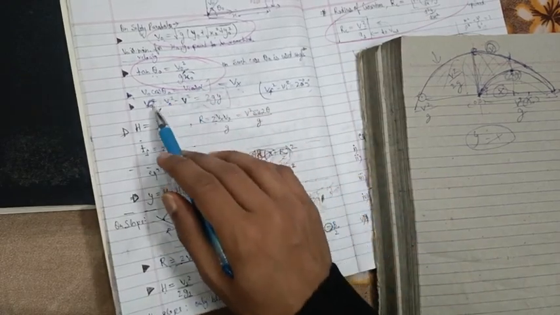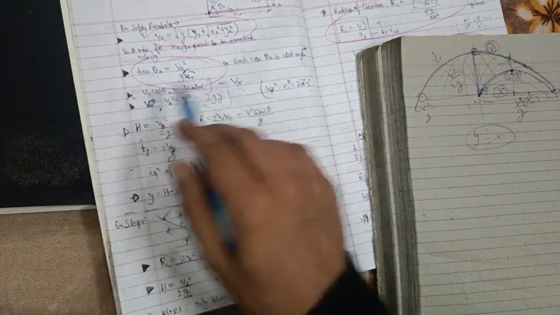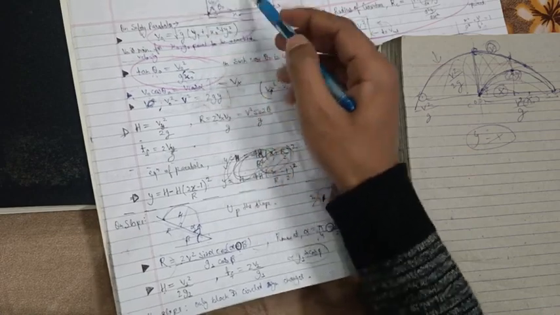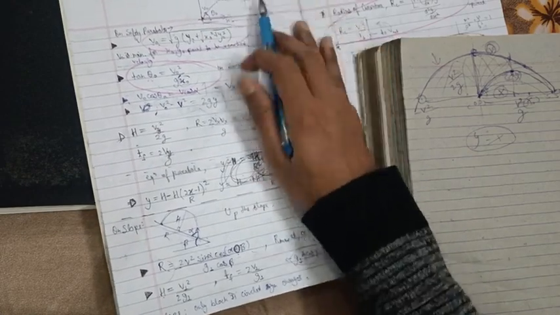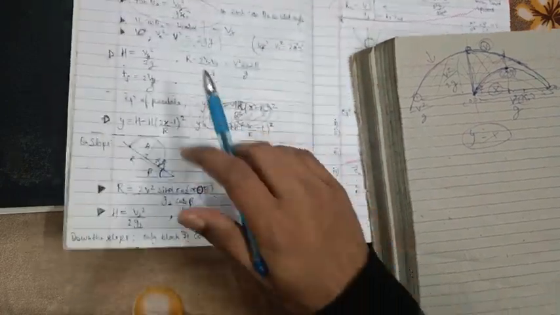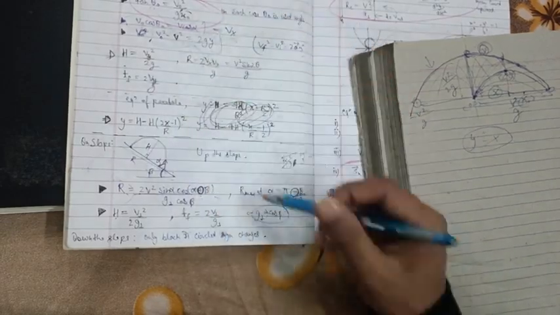And in projectile motion the horizontal component of the velocity is always constant, so v naught cos theta at the starting point would be equal to, let's say v is the speed at any point and alpha is the angle at any instant, then v cos alpha would be equal to v naught cos theta. And this is the equation of motion under constant acceleration.